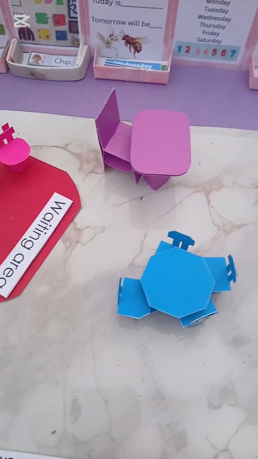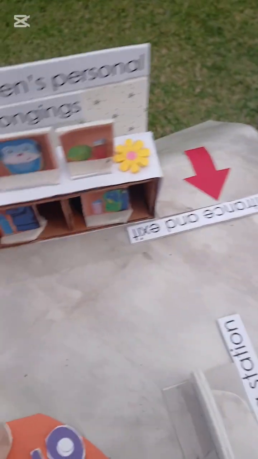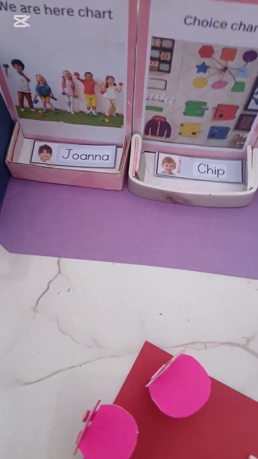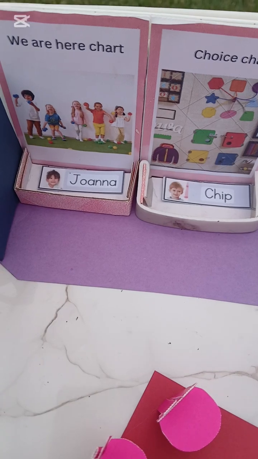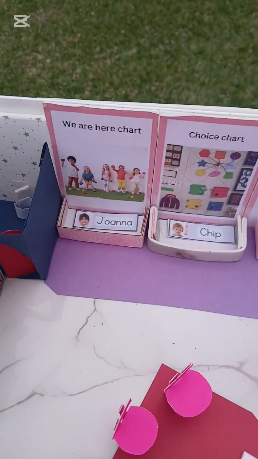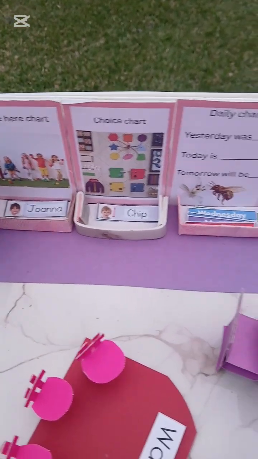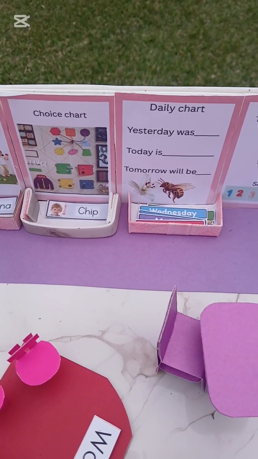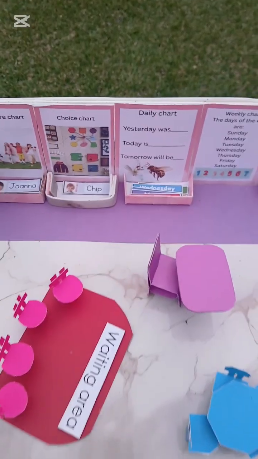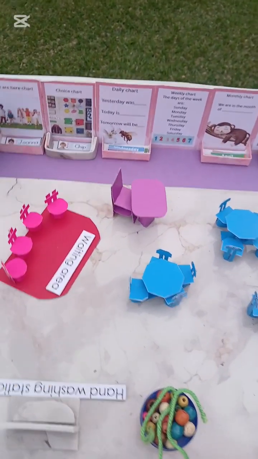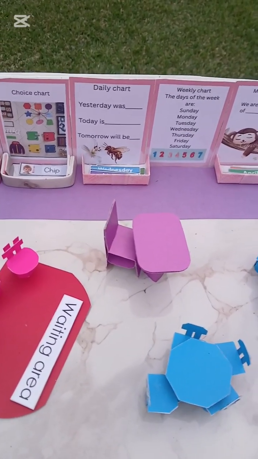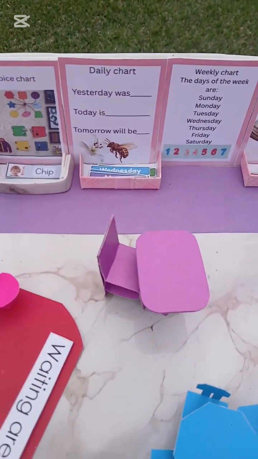After the children finish greeting the teacher and packing away the belongings, they are going to go to the We Are Here chart, where they're going to pick up their name. As you can see, the name cards are in the box there. Pick up their name and hang it up on the We Are Here chart. Then they're going to go to the choice chart, and there the children will place their name on the activity or corner of their choice. And they're going to have like 20 to 25 minutes to do their choice activity.